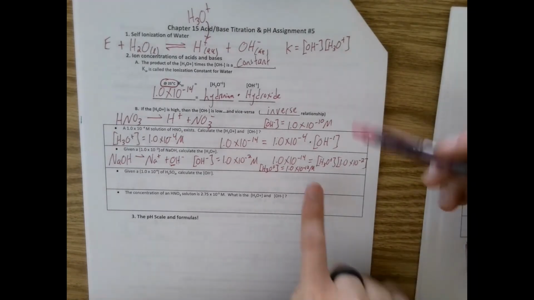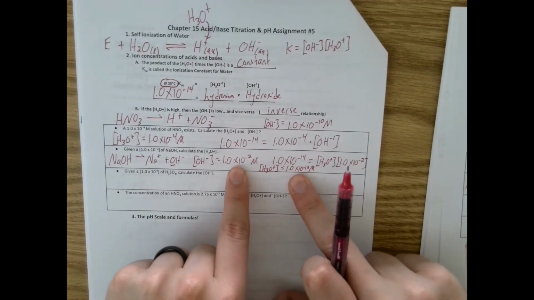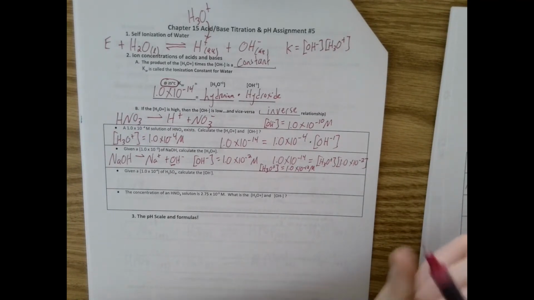Okay. So how can I check my work here? That times that has to equal 1 times 10 to the negative 14. Okay. So I solved for different things initially. On one, I solved for H3O plus first. On the second one, I solved for hydroxide first. Why were those two problems different in how I did it? I was given a what versus a what? Yeah, an acid versus a base. So acids will produce H3O plus. Bases will produce hydroxide.